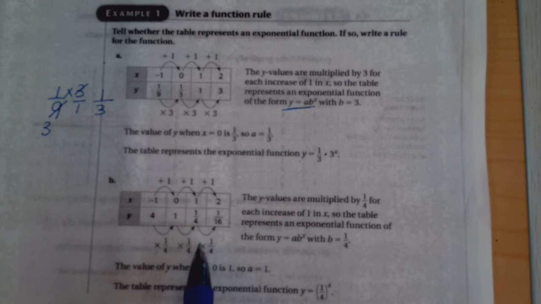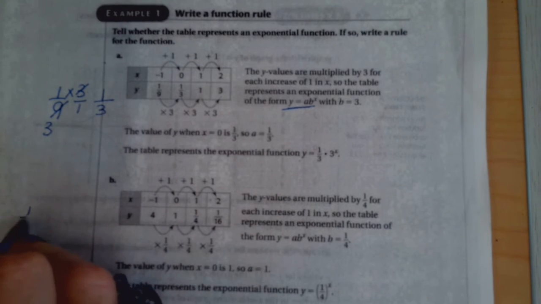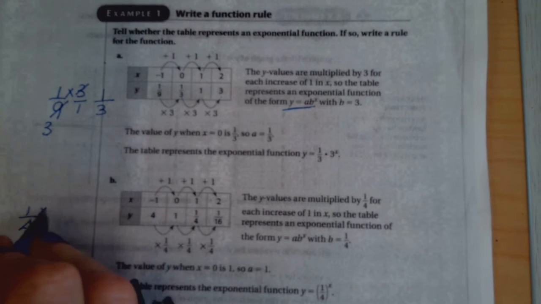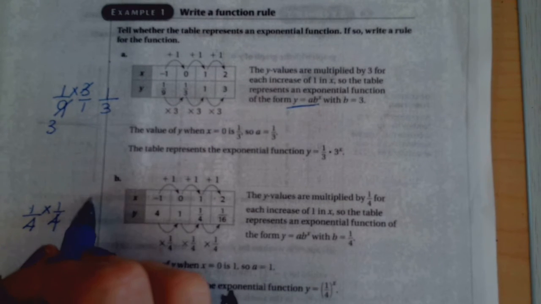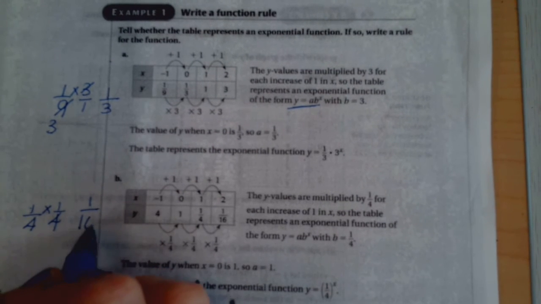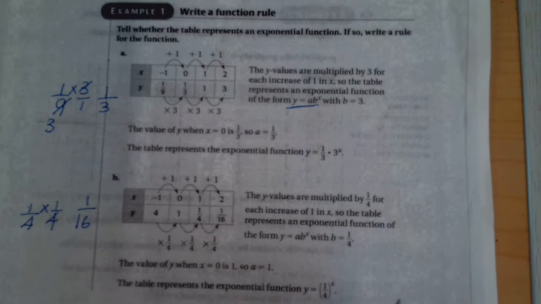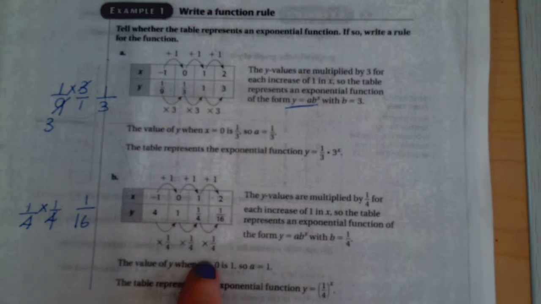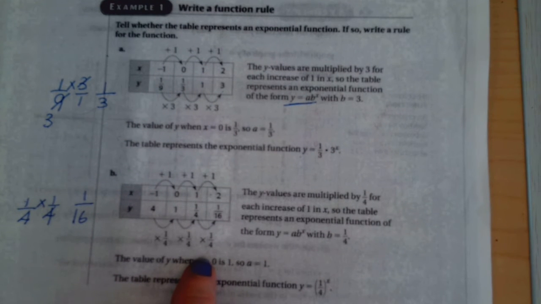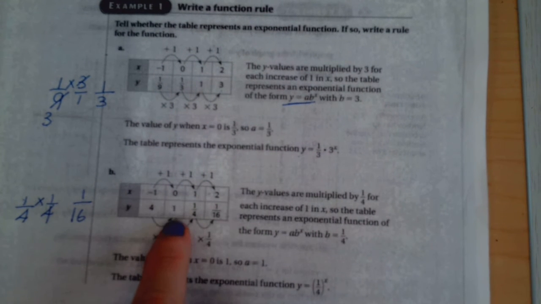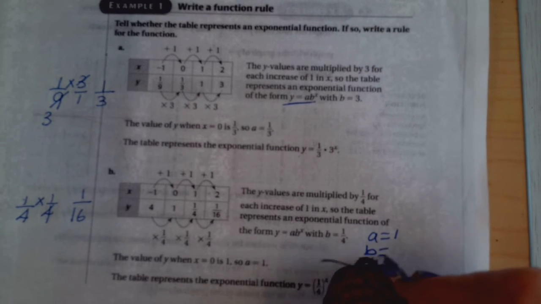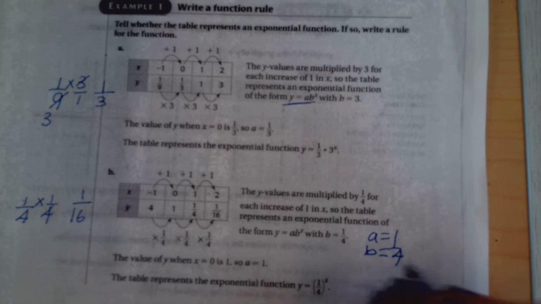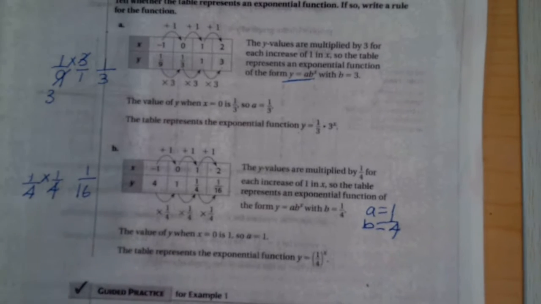And then 1/4 times 1/4. So again, I'll show you, since you guys love fractions. 1/4 times 1/4 would be 1 times 1 is 1, 4 times 4 is 16. So you can see now that you have found b. That's the rule. And the y-intercept is 1. So here, a is 1. B is 1/4. So you can go ahead and you can write a rule.